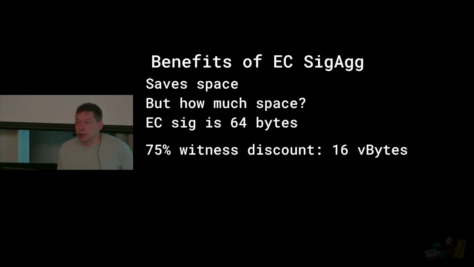So what are the benefits here? A lot of the benefit is space, and verification time as well, to some extent. It's not like, I have 10 inputs, I aggregate into one signature, and now the verifier only needs to verify one thing. There's some scaling that does add additional work to the verifier per input. But you do save a lot of space.